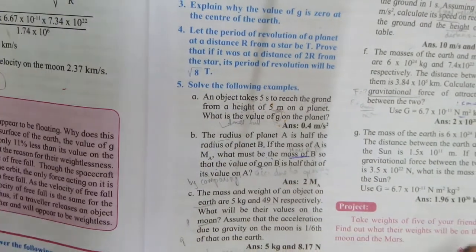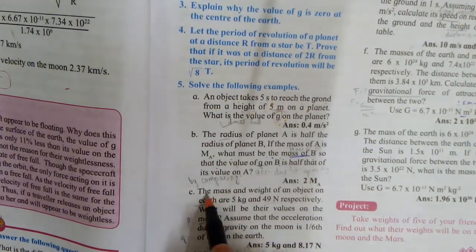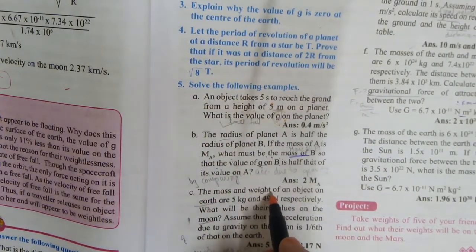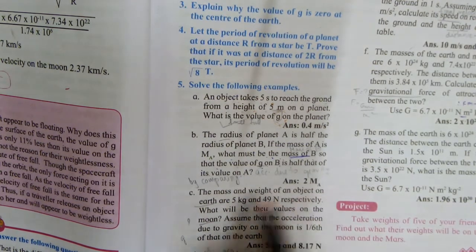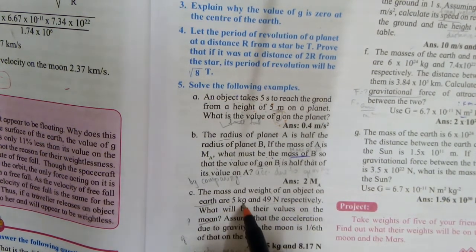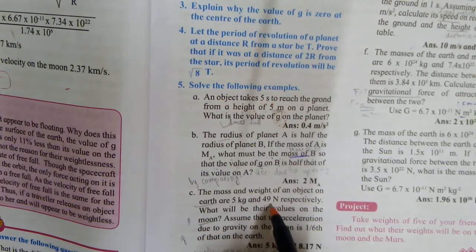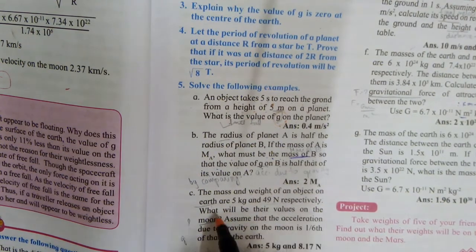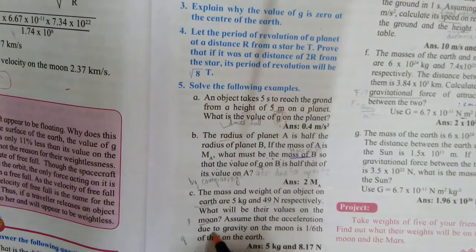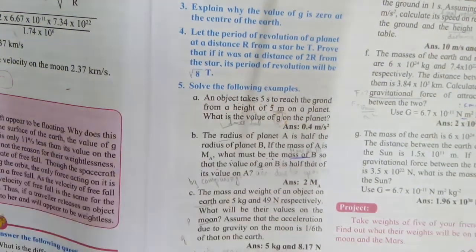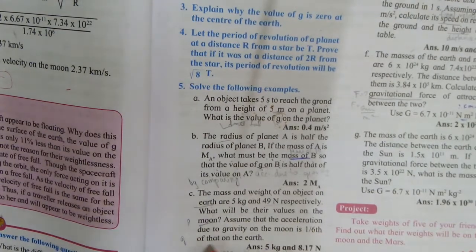Now let's solve question number C. Question number C is the mass and weight of an object on the earth are 5 kg and 49 Newton respectively. What will be their values on the moon? Assume that the acceleration due to gravity on the moon is 1/6 of that on the earth.